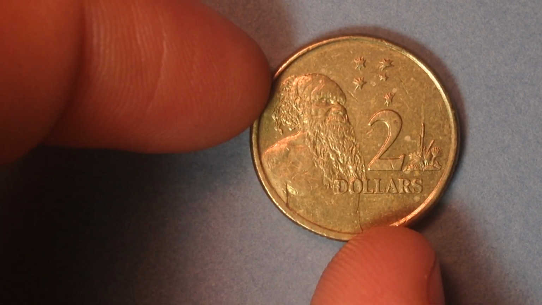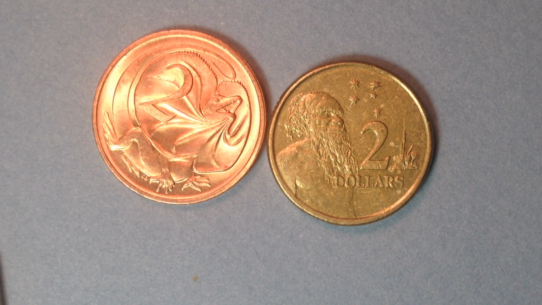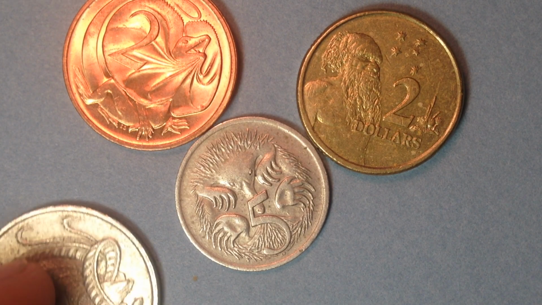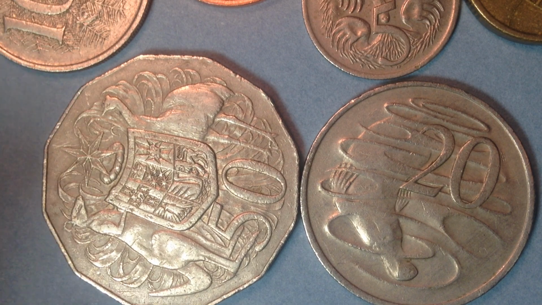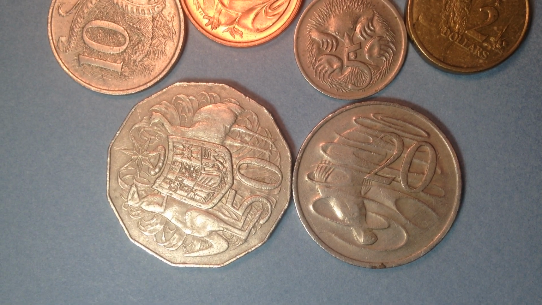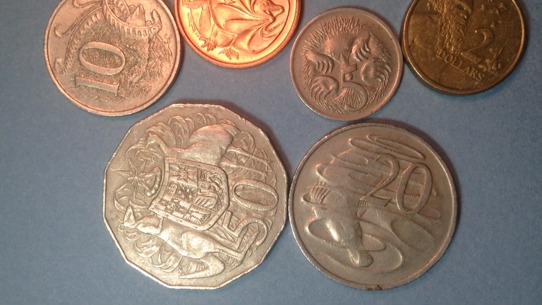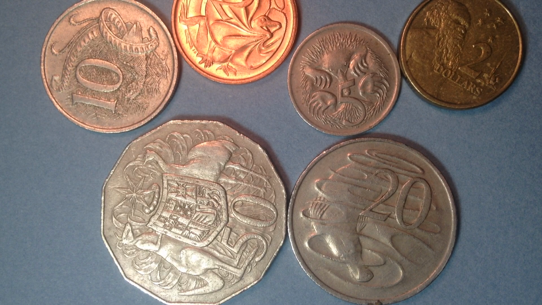So I've got the $2 coin right here. Now let me just swing in this one right here, the 2-cent coin, the 5-cent coin, the 10-cent coin, the 20-cent coin, and the 50-cent coin. So lots of different cool Australian coins that you saw on this video, all with different images on the reverse of very cool animals and the Aboriginal elder.